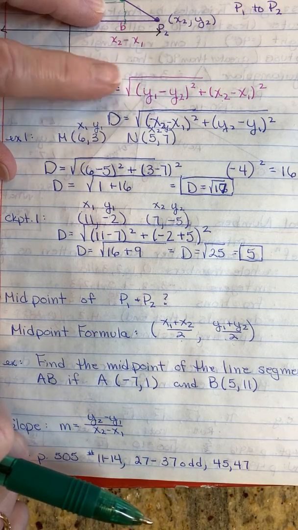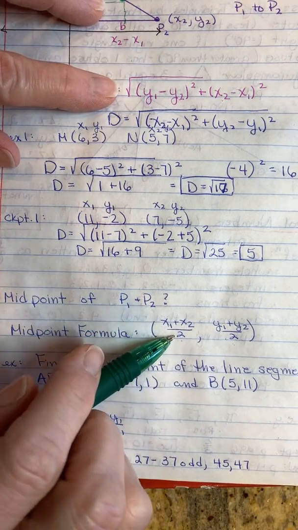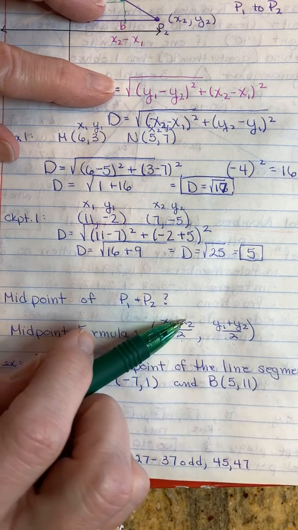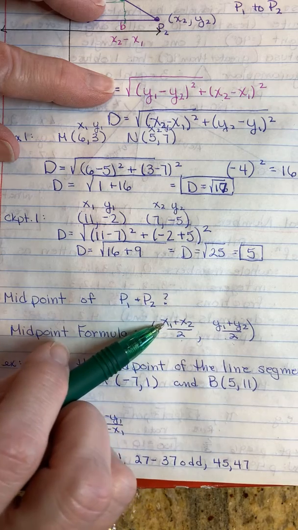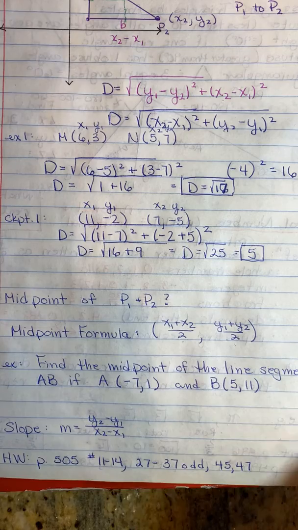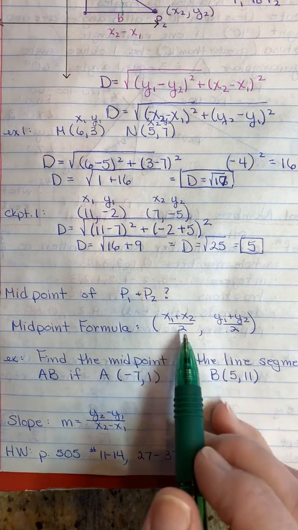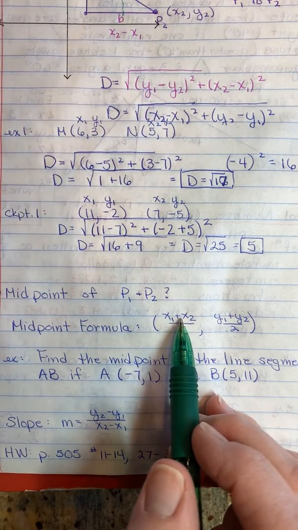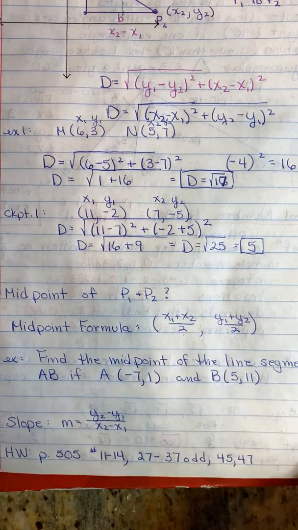Here the order does not matter. Here the order does matter, just that your x's come first. Now it doesn't matter if x1 or x2 comes first because you're adding. But the x's have to come first and the y's have to come second. All right, and why are you adding here? Here you're subtracting. You're trying to find the difference. Here you're adding because you're finding the average.